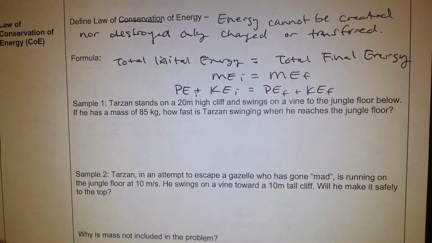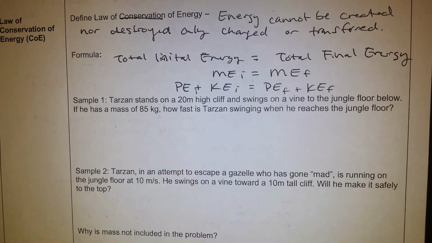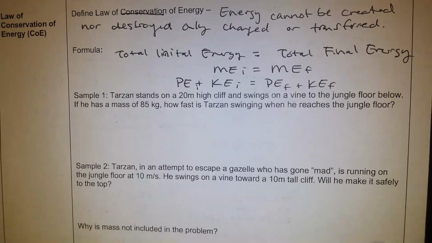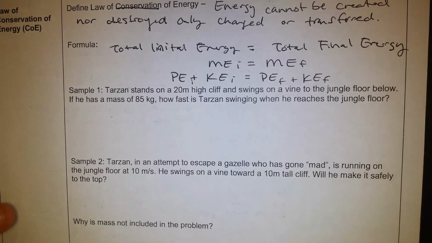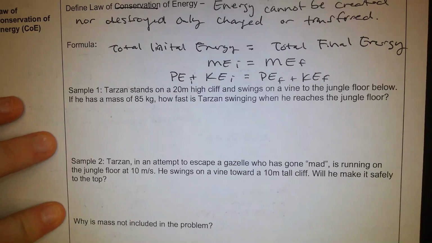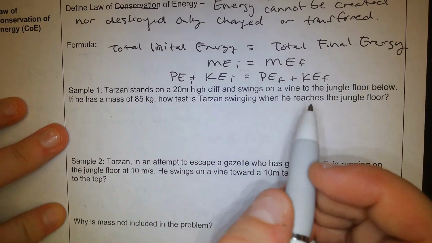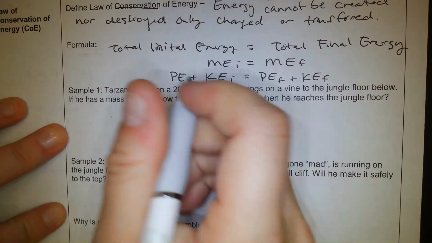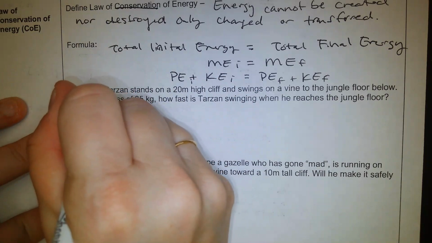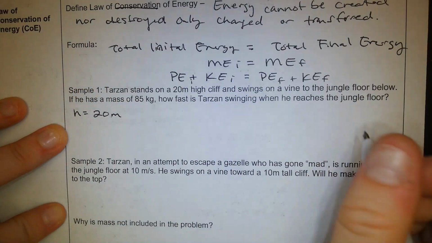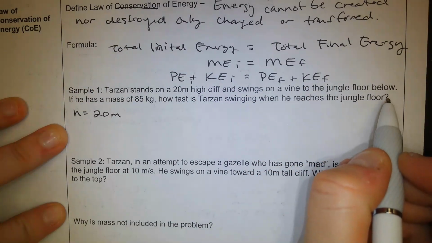For example, Tarzan stands on a 20-meter high cliff and swings on a vine to the jungle floor below. If he has a mass of 85 kilograms, how fast does Tarzan swing when he reaches the jungle floor? Okay, so let's look at what we're given here. We're given a height of 20 meters, and he swings on the vine to the jungle floor below.